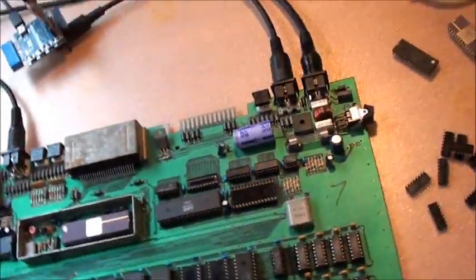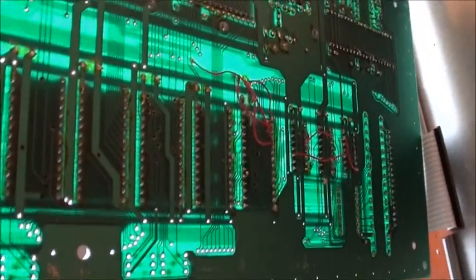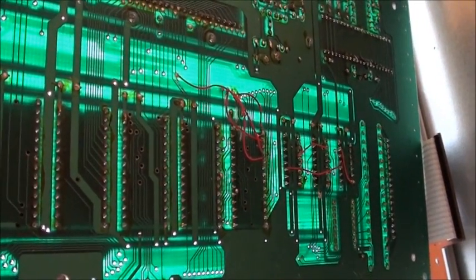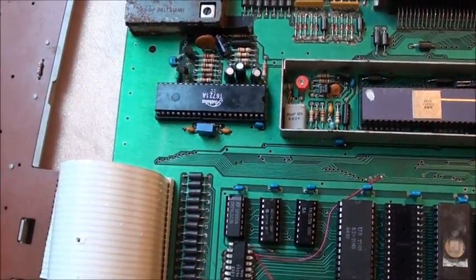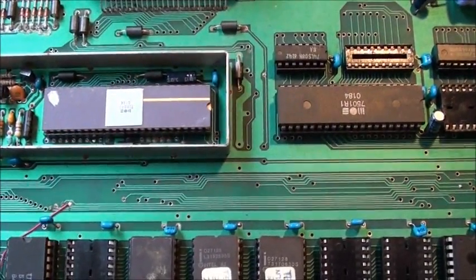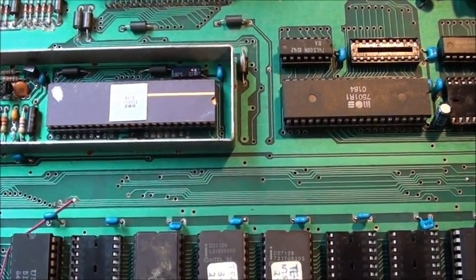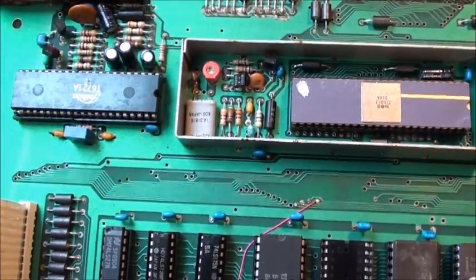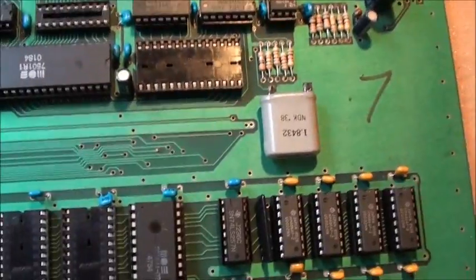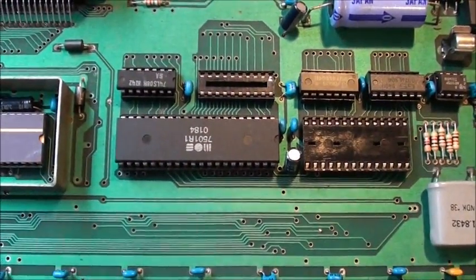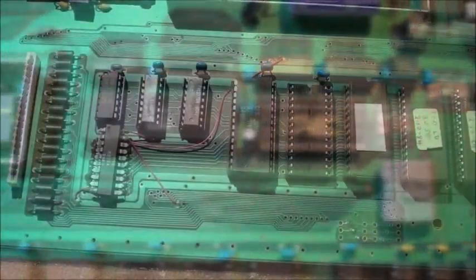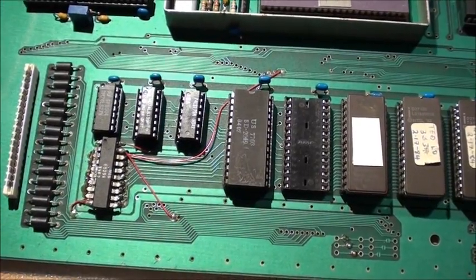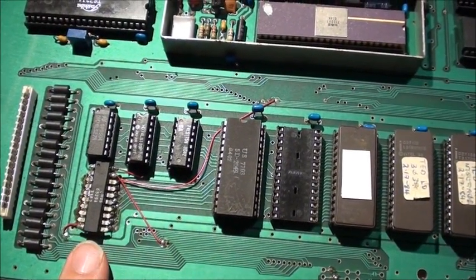If I flip the board over, there is a little bit of reworking on the back. I've got the cords in, so you might be able to see that. I didn't want to unplug the cords while I'm trying to hold the camera as well. Yeah, as I said, there's the common speech chip. The TED revision in here is a 7360R7 with an NTSC crystal, and the common 7501R1 CPU.